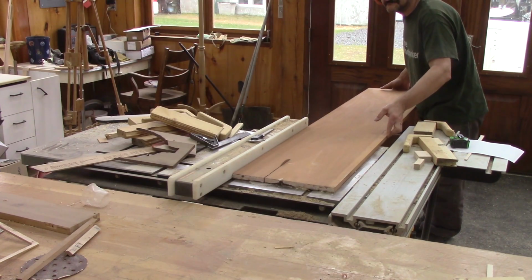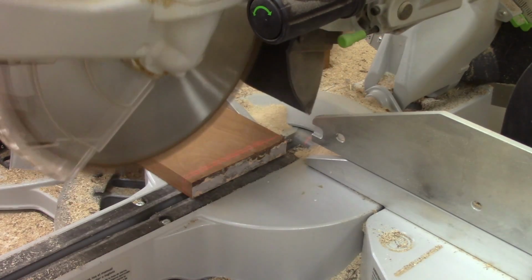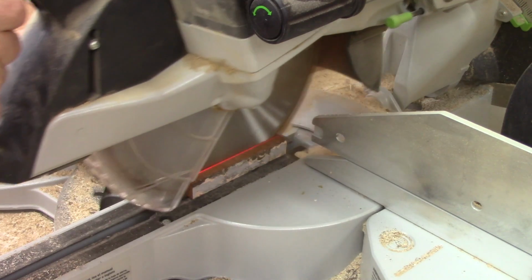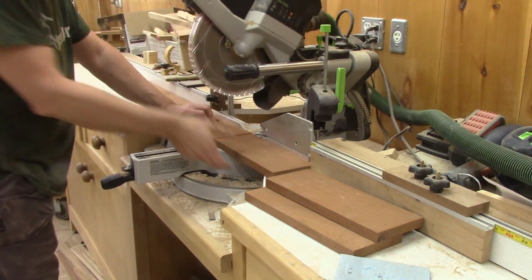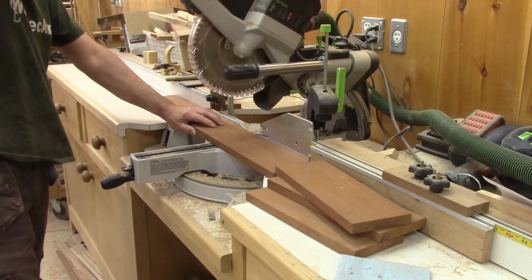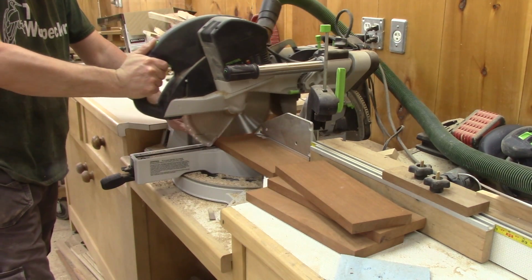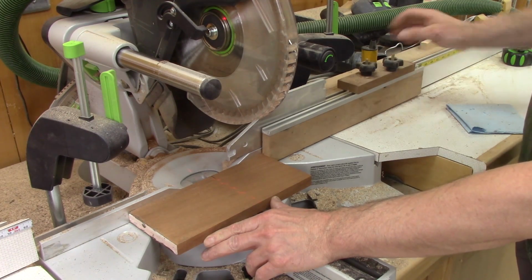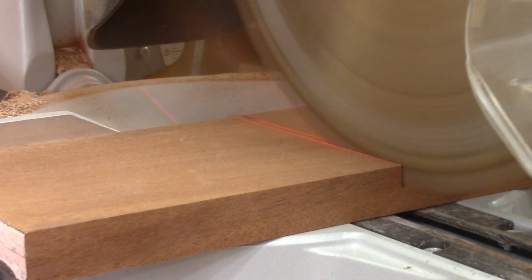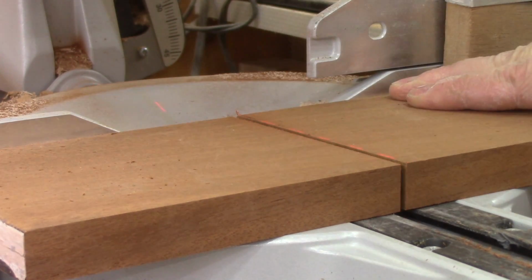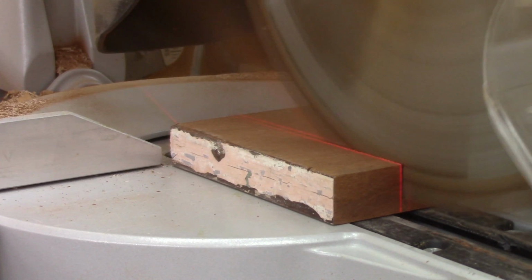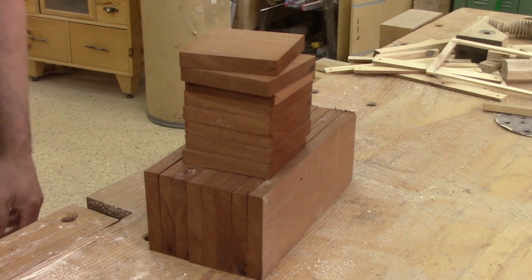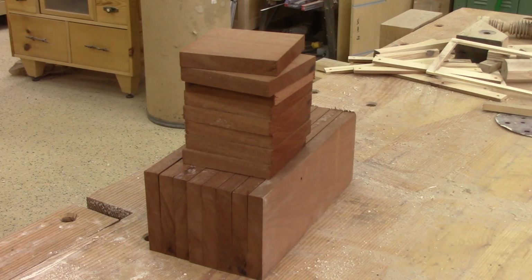Next, I can rip this to the height of the box and cut all the long pieces. When I'm done, I move the stop and cut the small sides. This is all the wood I'll need for 4 boxes.